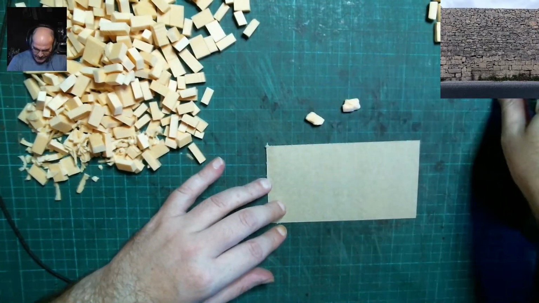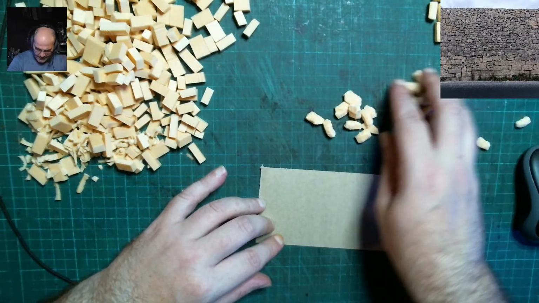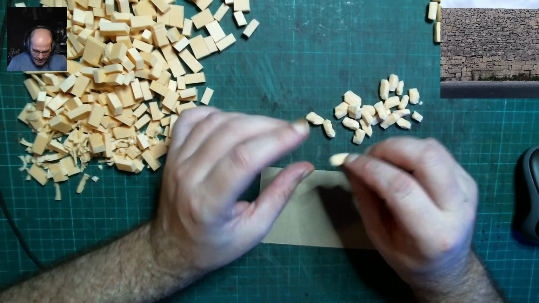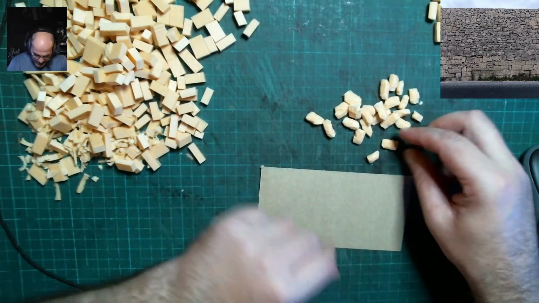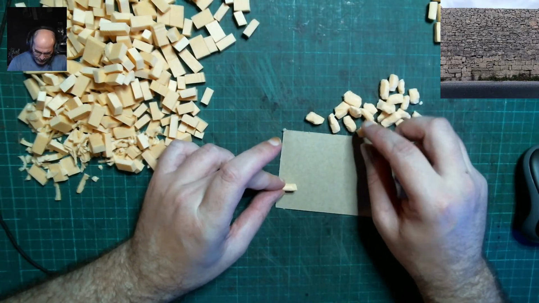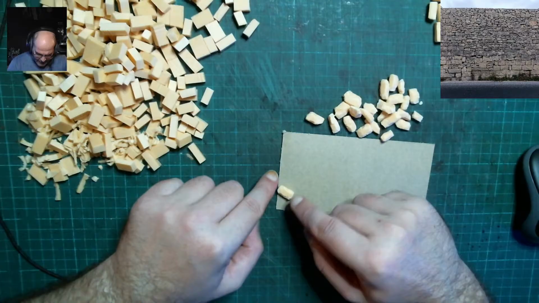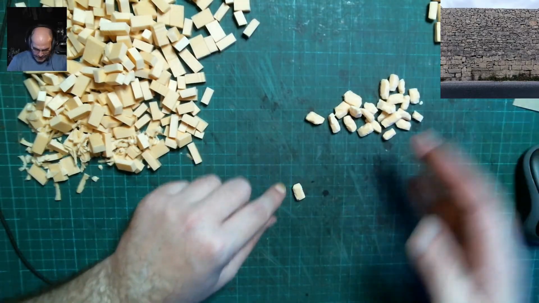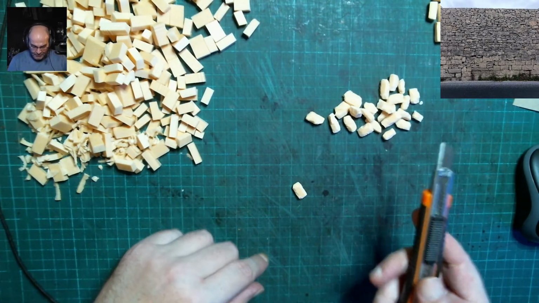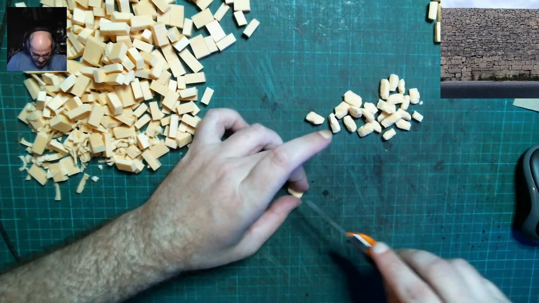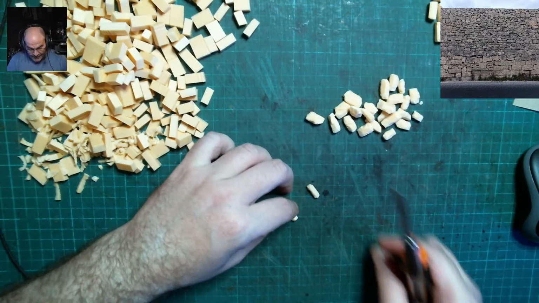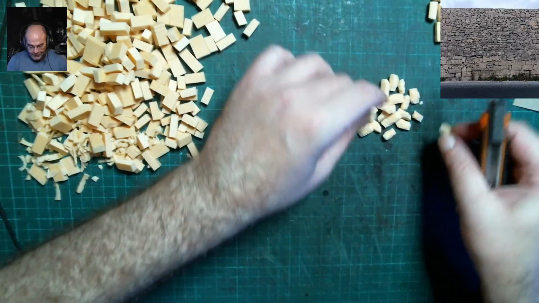Now let's see. These are the stones I cut up. I think mostly I will want them to lie on the side because this is where they have the most variation. So I'm thinking that if I section them this way, I might get more out of them. Plus, it gives us a nice clean surface to glue to the wall.